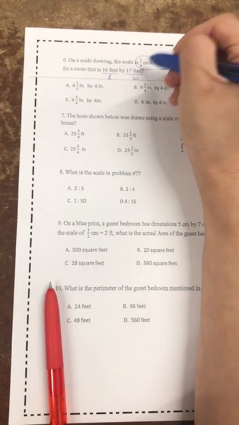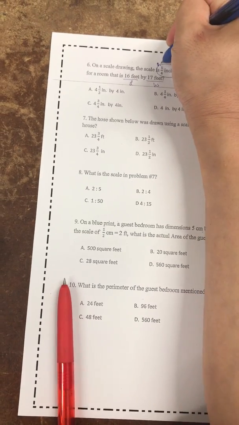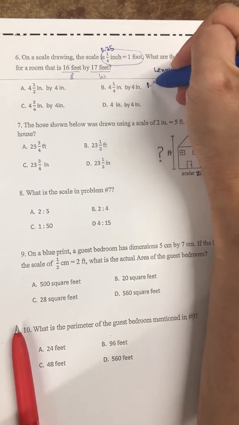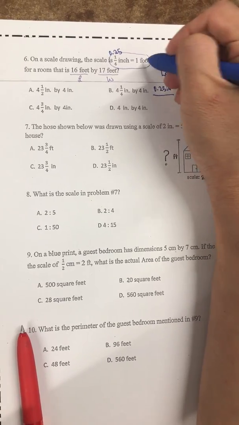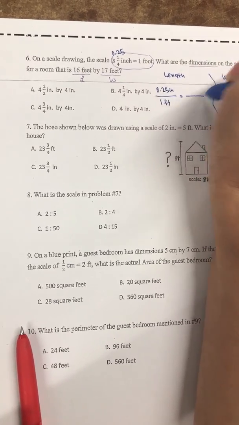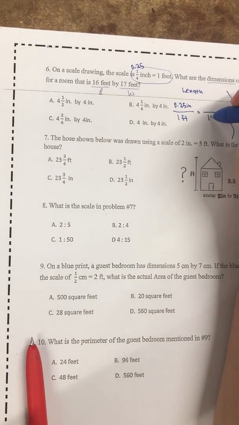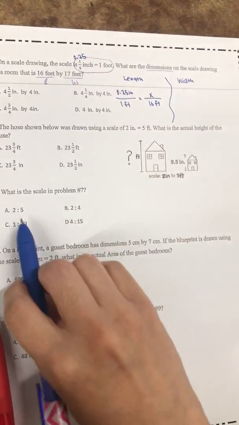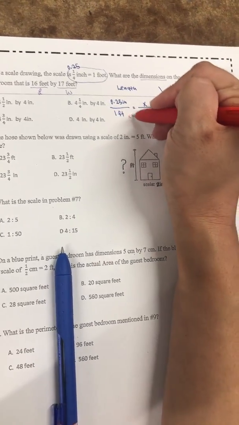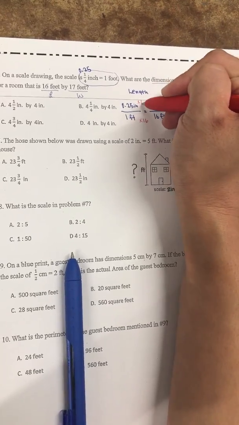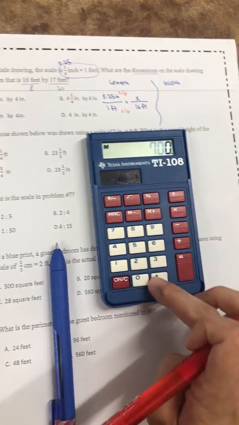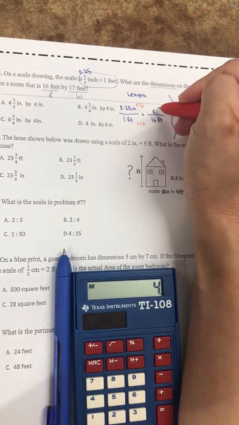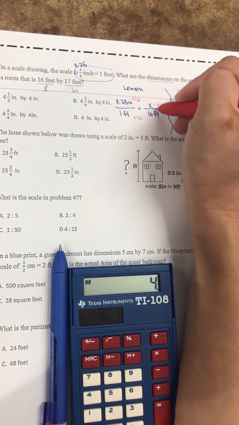Okay. To find the length, instead of 1/4, we're gonna use 0.25 because it's easier to use a decimal. So you're gonna put 0.25 inches over 1 foot and set it equal to 16 feet and then X on top. Okay, so let's go ahead and use 1 times 16 is 16. So 0.25 times 16 is 4. So X is 4 inches.